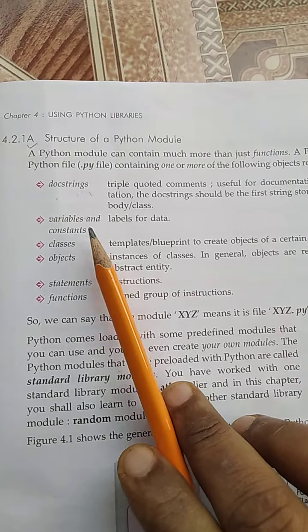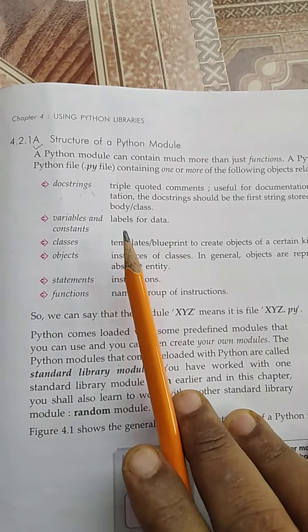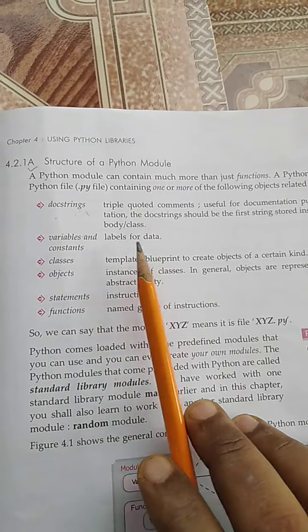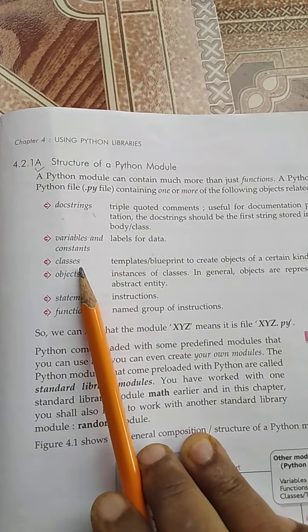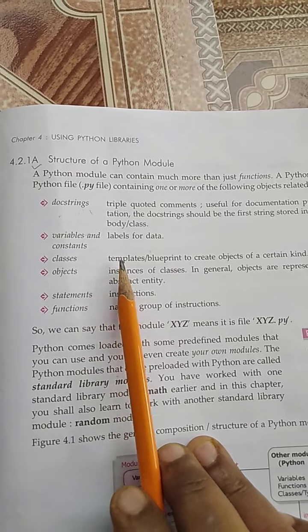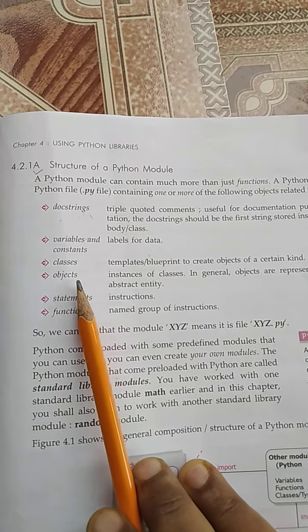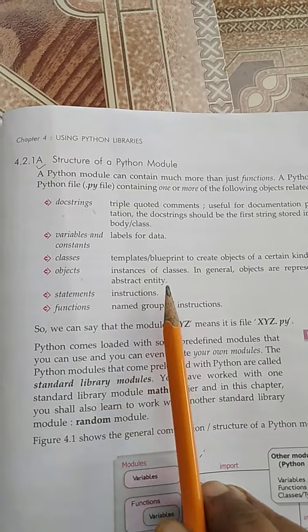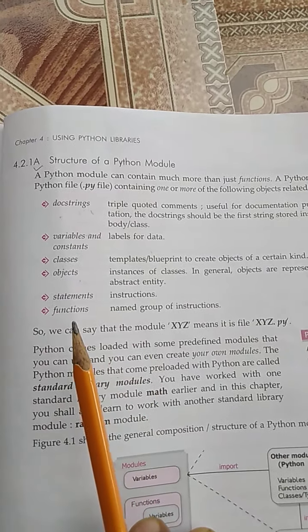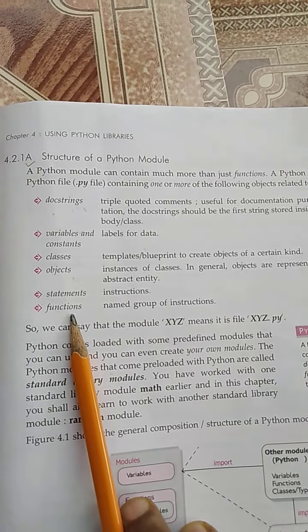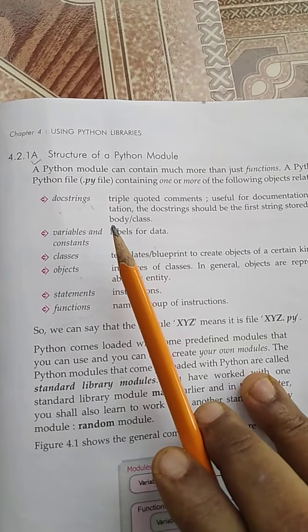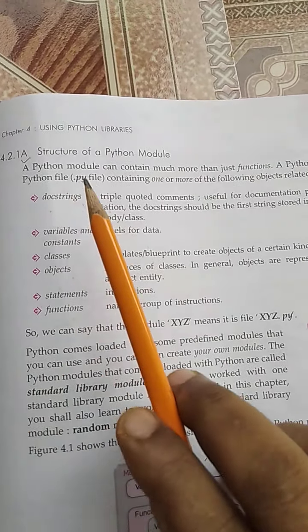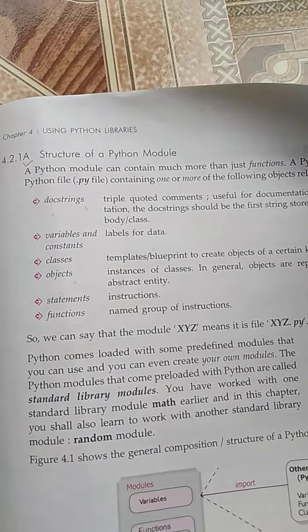And then variables and constants can be used there. See, a is equal to 5. So a is a variable, 5 is a constant. These two together are referred to as an object. And then some classes, the user-defined classes we studied in this lesson, and objects to use the class. Then statements: print statements, assignment statements, all of those are calculative statements. Then functions, we use def. So these can all be part of a module. A Python module can have a structure of all this data together. So it's called the structure of a Python module.